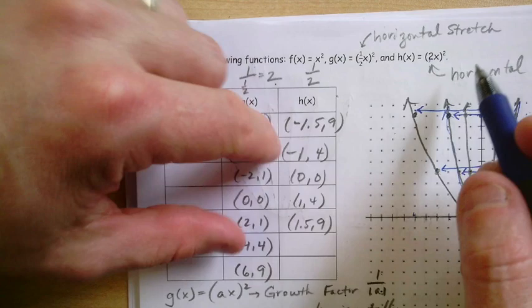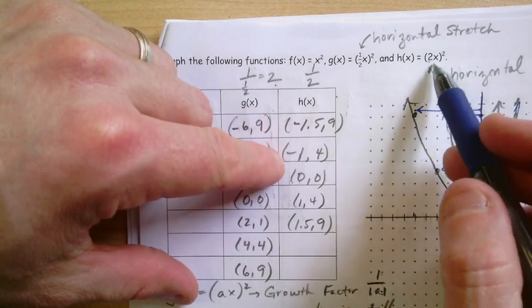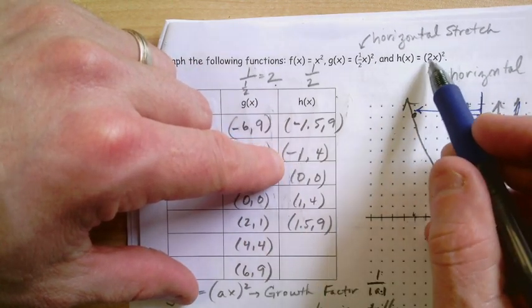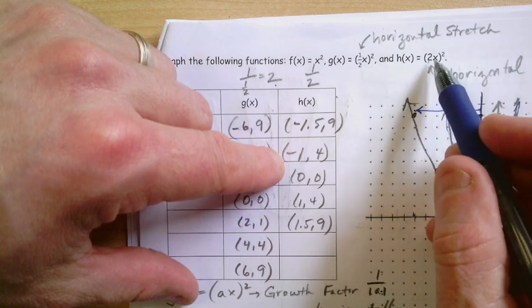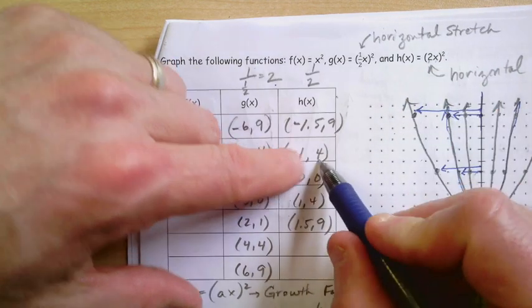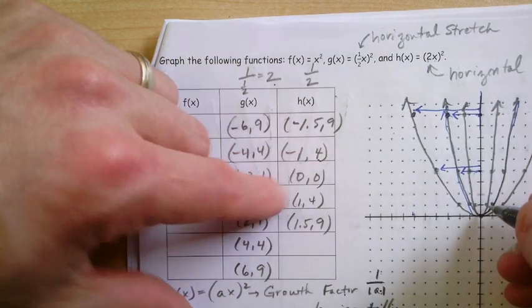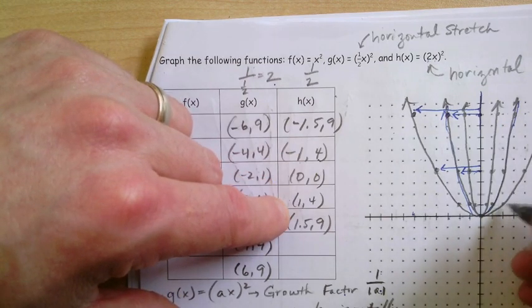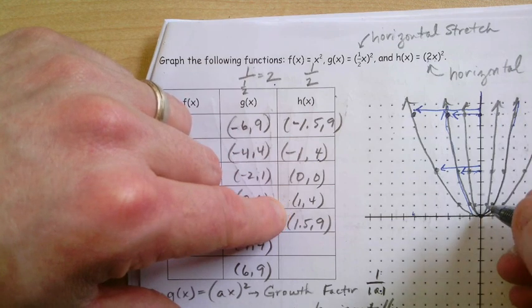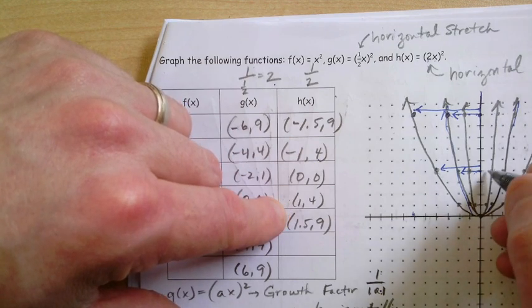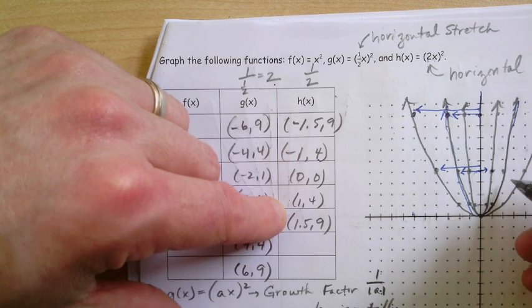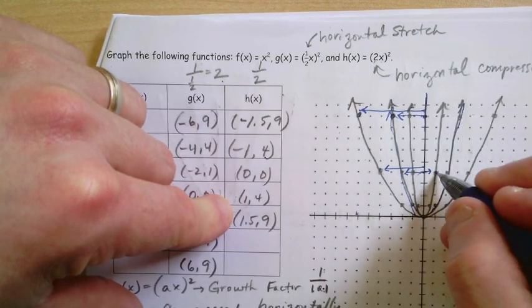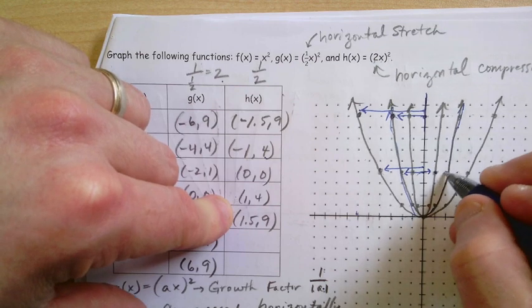Here's what happens. I went ahead and did, let's plug in negative 1 right here. 2 times negative 1 is negative 2. Negative 2 squared is 4. So we get this negative 1. Actually, let's do positive 1. Positive 1, 4. We're right here, 1, 4. Now the corresponding point from the parent function is this one right here.